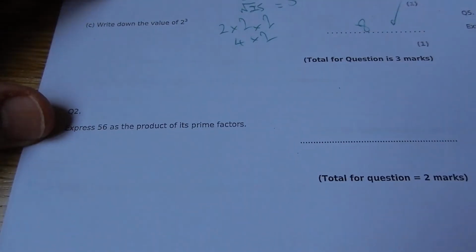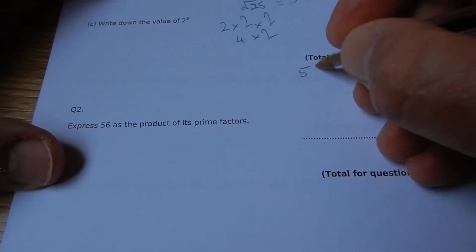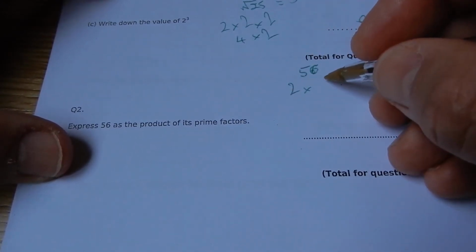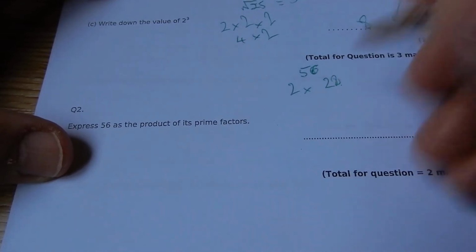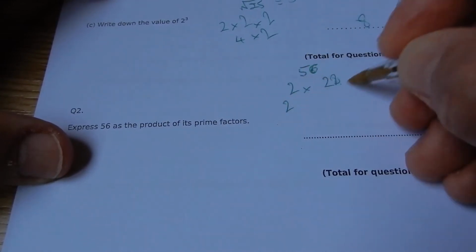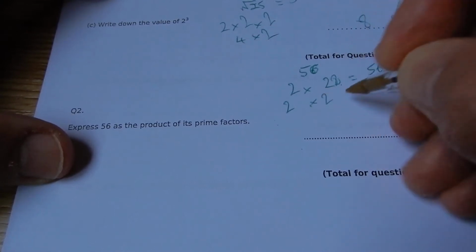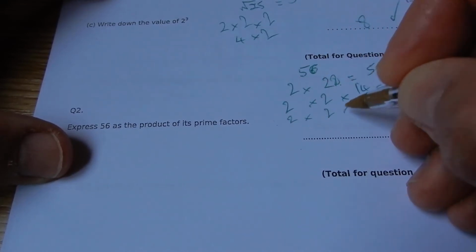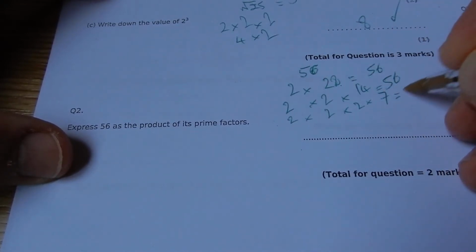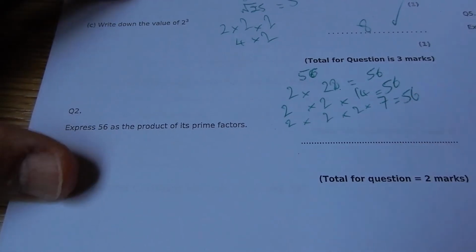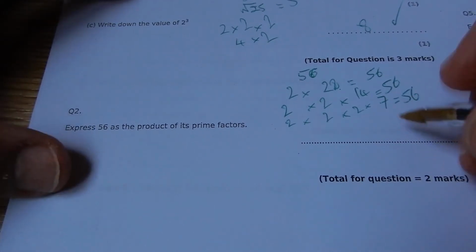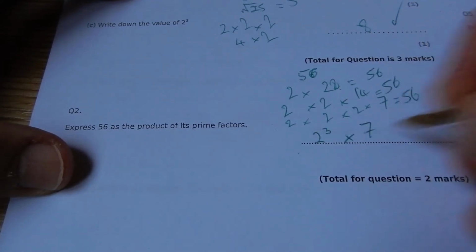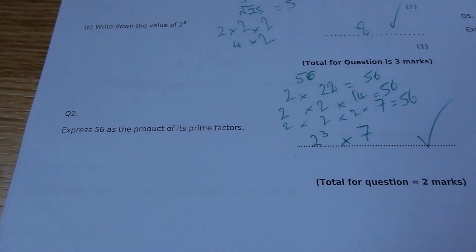Express 56 as a product of prime factors. Okay, get 56. It's an even number, so that's 2 times 28. Cool. 2 times 2 times 14 equals 56. 2 times 2 times 2 times 7 equals 56. That's 8 times 7 is 56, yes. Expressed as a product with prime factors, so 2 cubed times 7. Here we go.